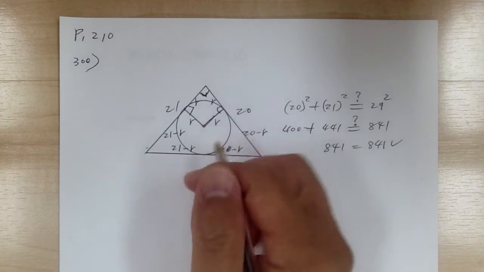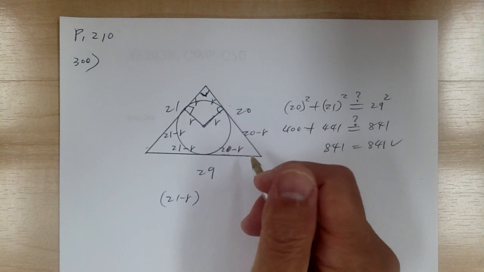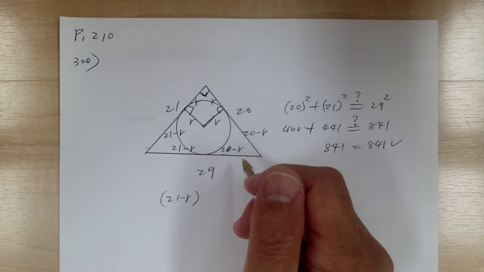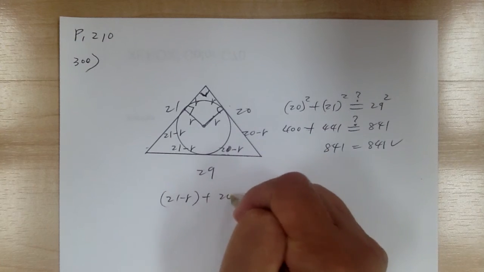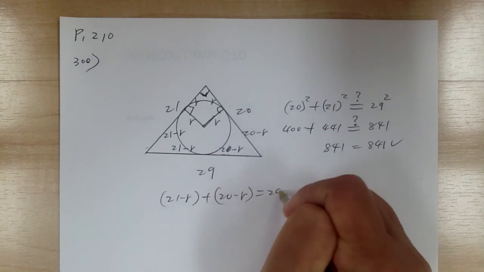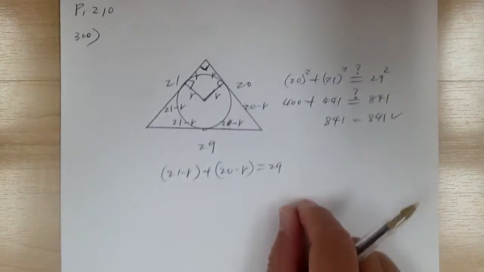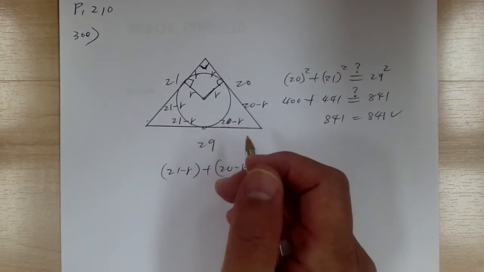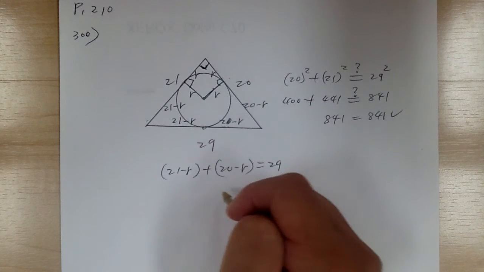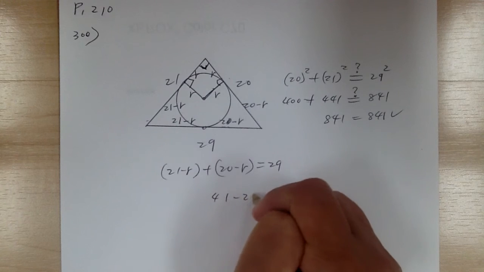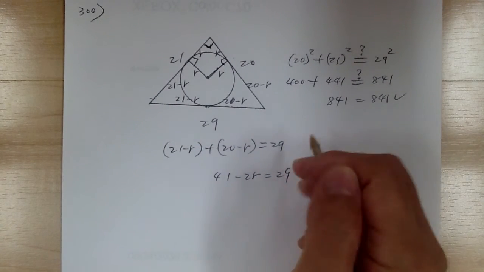From here you can see that 21 minus R plus 20 minus R equals 29. You just start from here and go around the triangle. Then you get 41 minus 2R equals 29.